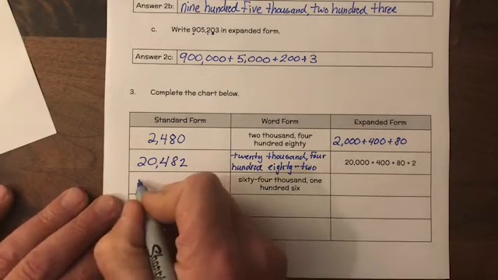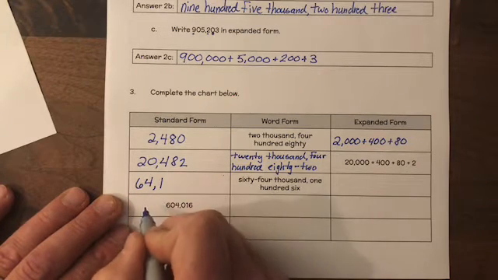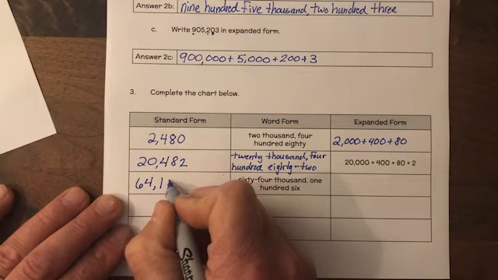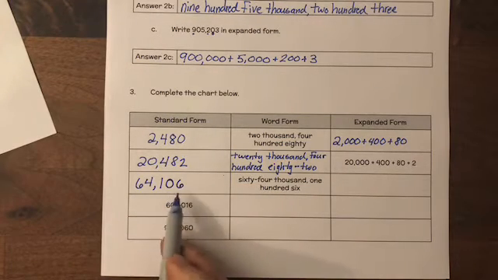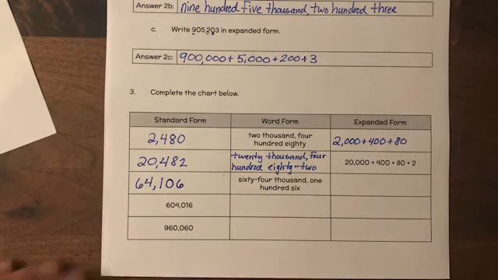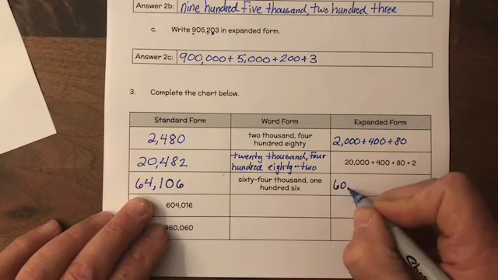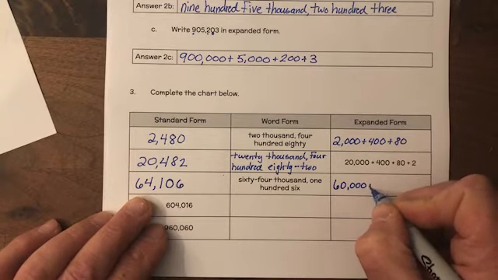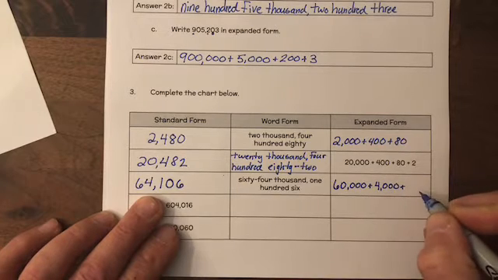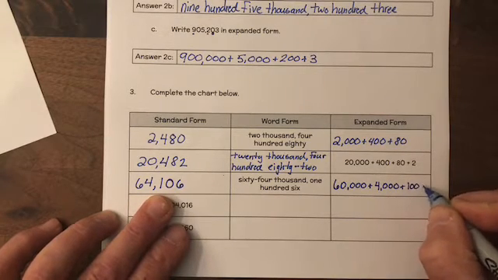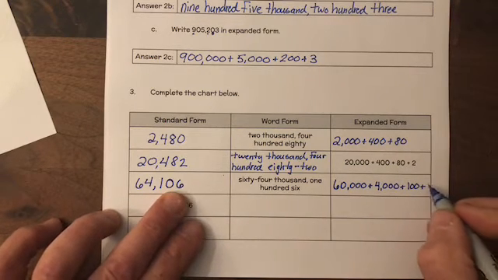64,106. So I have to put a 0 here in the tens place to carry the 6 into the ones place. So that's 106, okay? That's right, a little bit tricky. So now I write it out in expanded form. It's 60,000 plus 4,000 plus 100 plus, oh, there's no tens. So I'm just gonna skip to my ones, 6, okay?